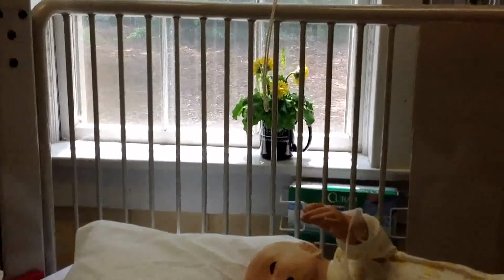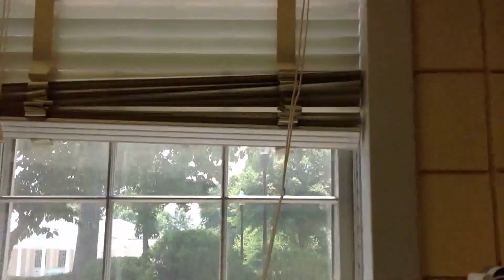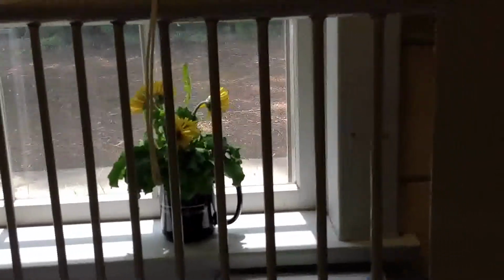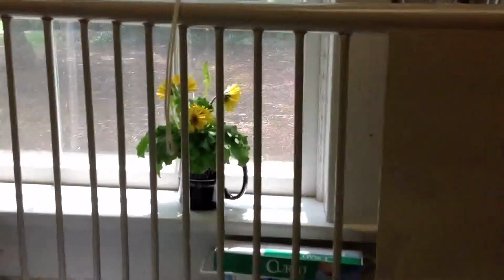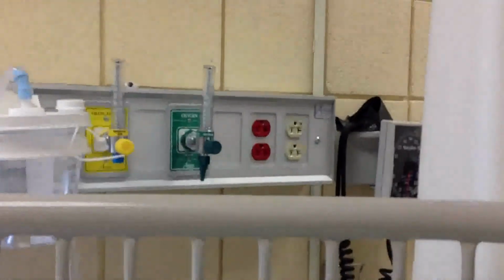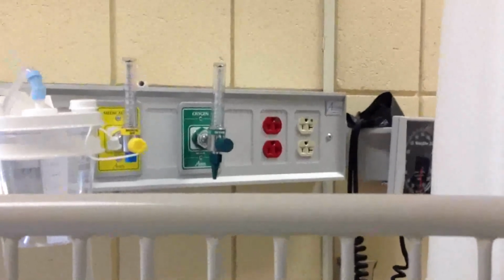Laying into the crib is the string from the nearby window shades. The flowers on the windowsill pose a poison risk if the child could eat them. Also, these ones are in a glass vase. The box of gloves is also within reach of this child. And on the wall nearby are electrical outlets that are not plugged. Again, another safety hazard for this child.